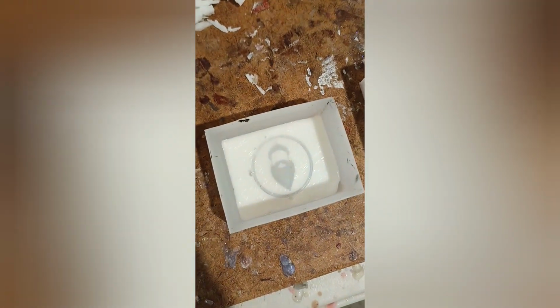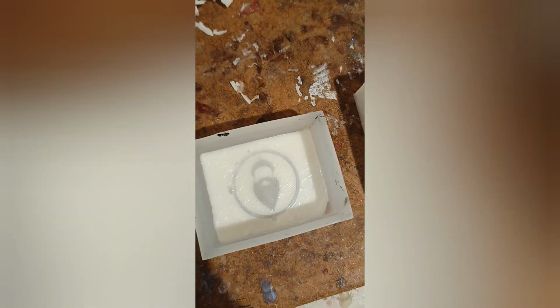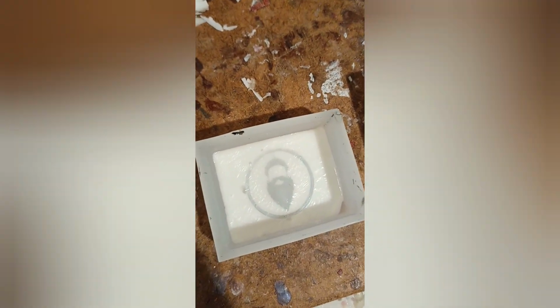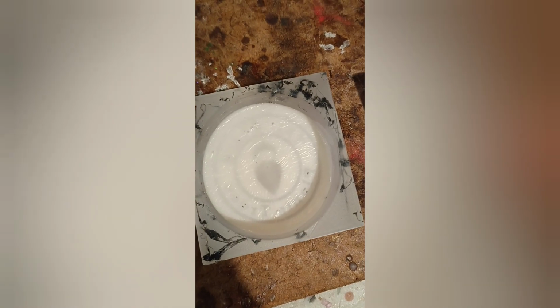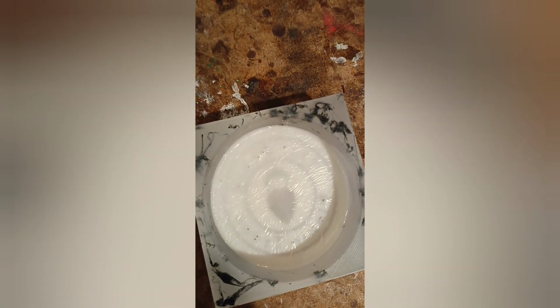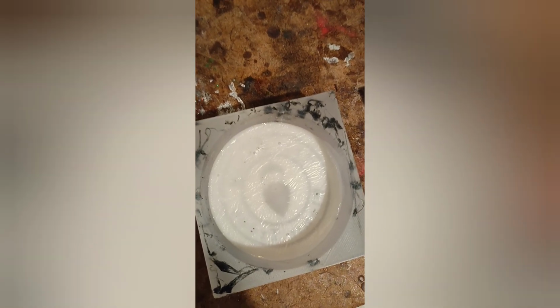Okay, so I've poured the white soap, as you can see, and let that set up, and then we'll wipe it down to the top of the embossed portion of the logos, and then add another layer of colored soap behind that, which will show in the front side of the soap. So stay tuned.